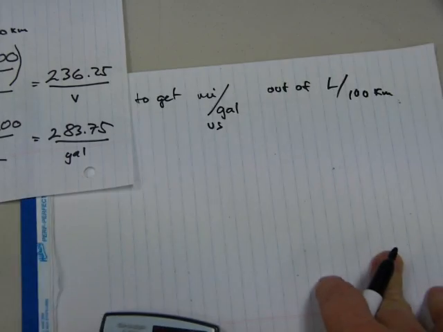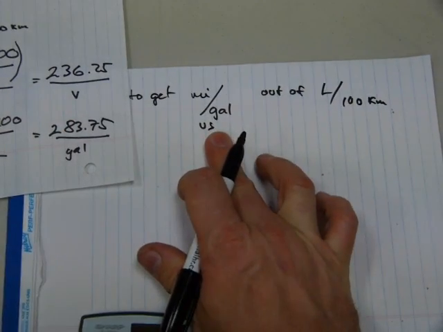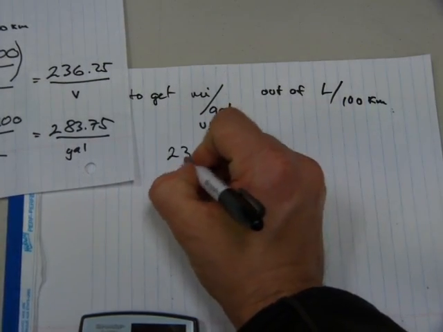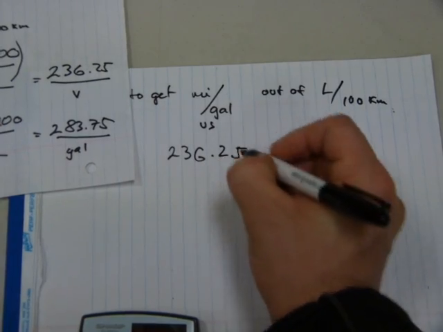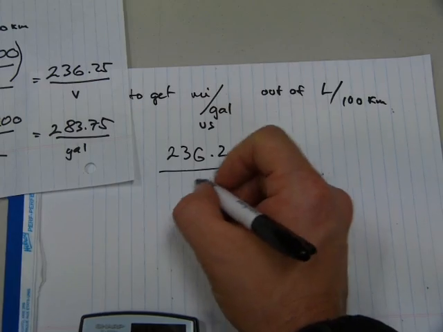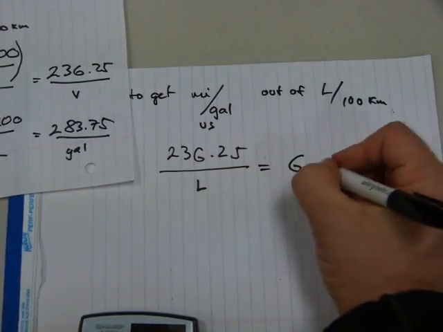US gallons. What we need to do to get miles per gallon, US gallon, is 236.25 needs to be divided by the number of liters, and you're going to get gallons out of it, US.